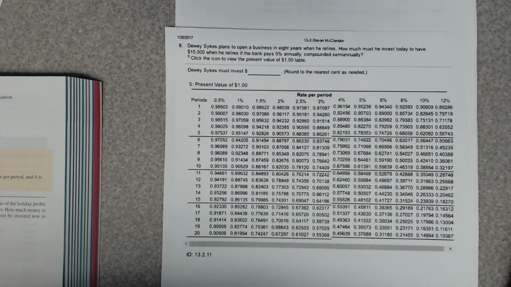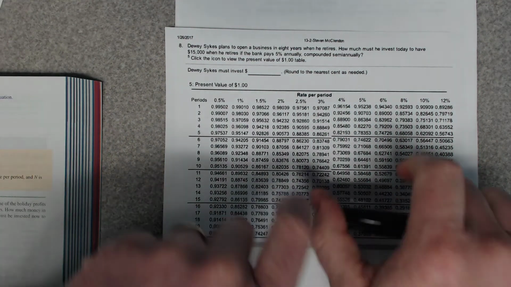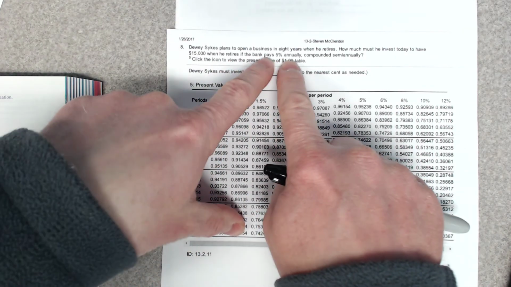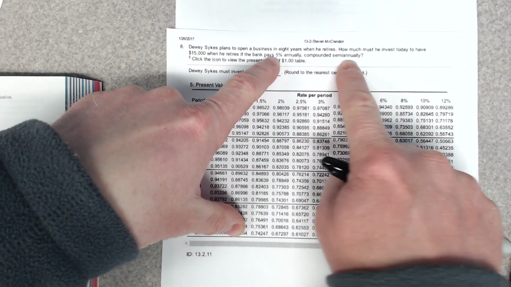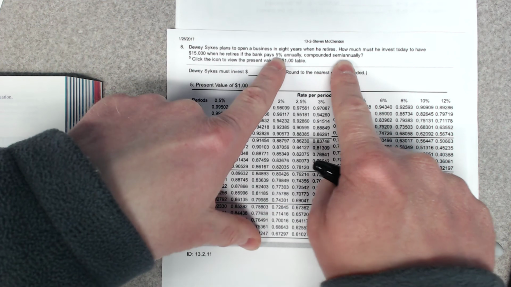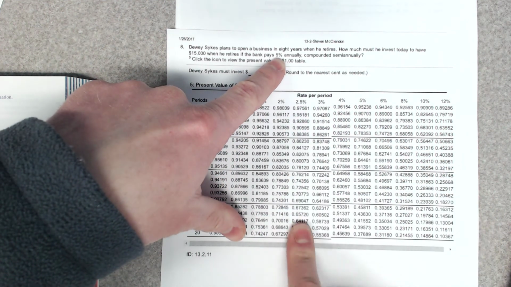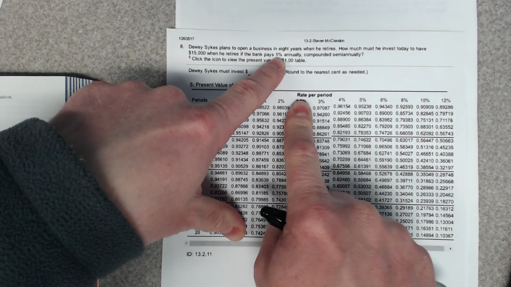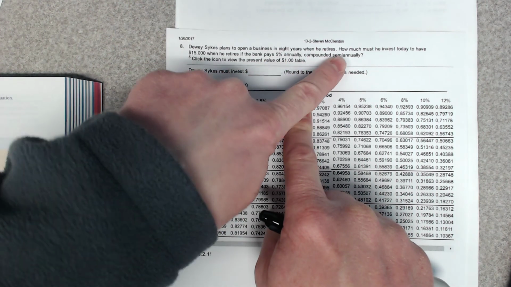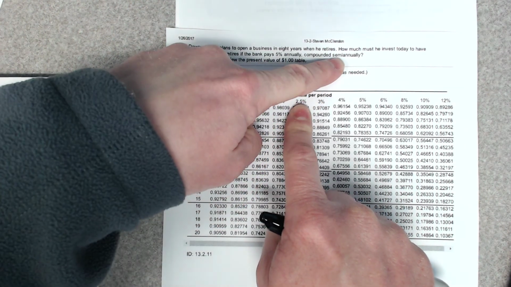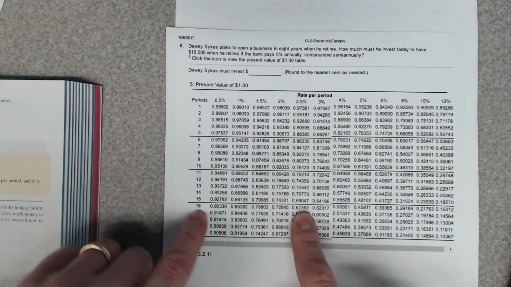Dewey plans to open a business in 8 years. The bank pays 5% annually, compounded semiannually. So let's take 5% divided by 2 is 2.5. So we're in the 2.5% column. In 8 years, compounded semiannually would be 16. So 8 times 2, I'm in the 16 row.